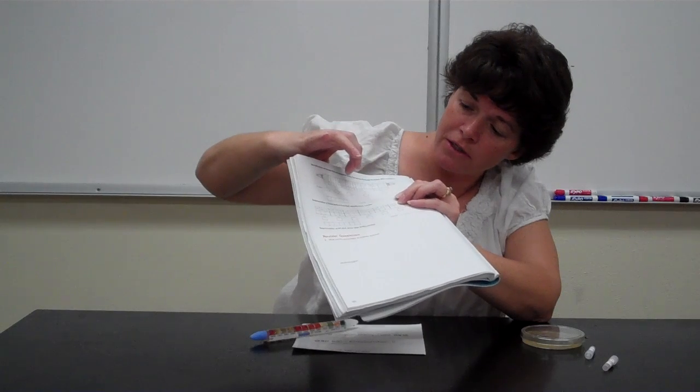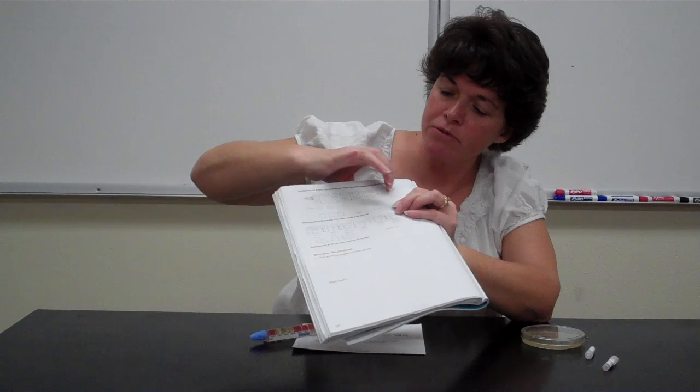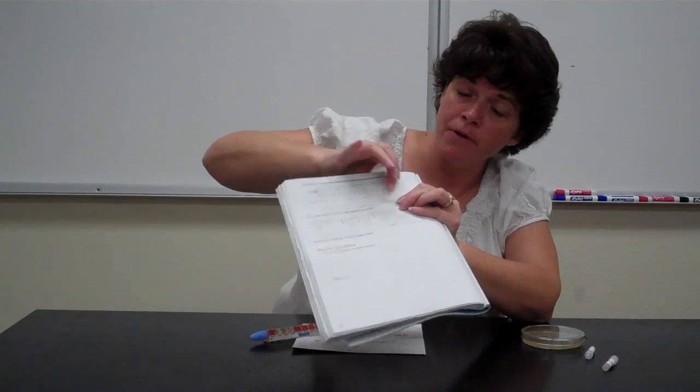On the next one, let's say we had negative for indole, positive for lactose, then that would be a 1. And you just keep doing that until you actually come up with a 5-number code. You don't add these numbers up, you actually write the code right here. So it'll be a 5-digit code.